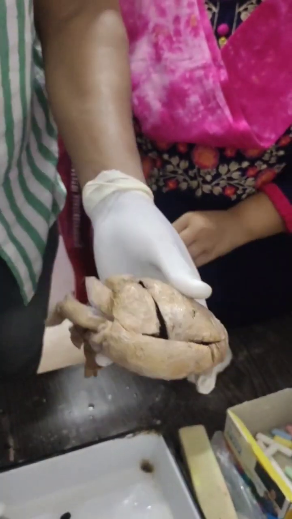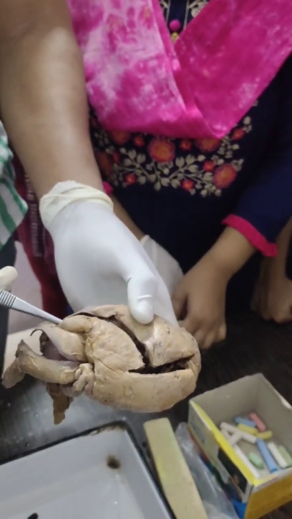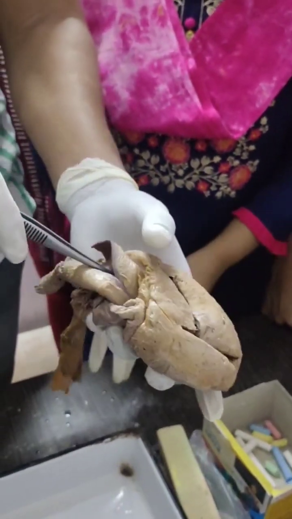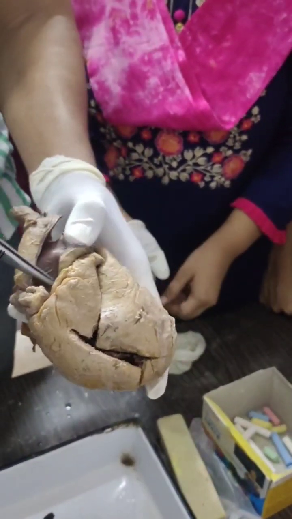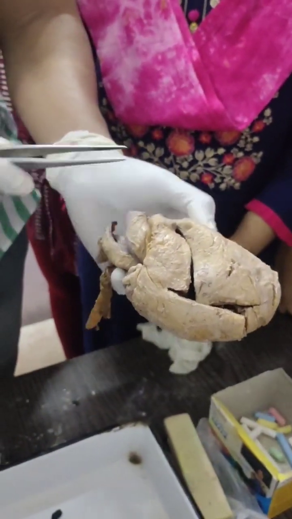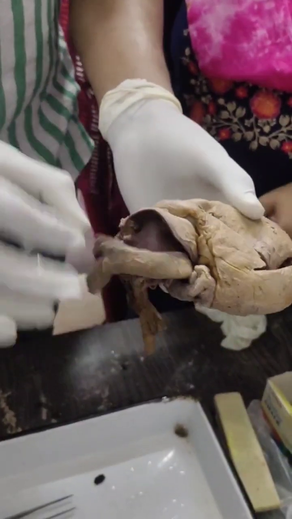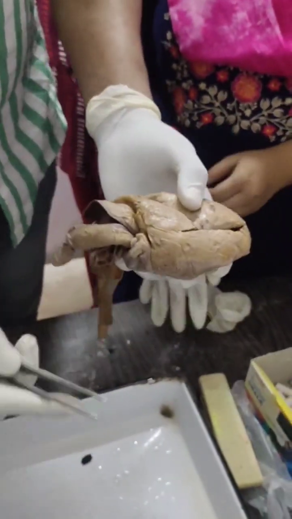You can see the passage of the right ventricle towards the tubular opening, nothing but the pulmonary trunk, and this opening enters into the left ventricle over here. So obviously this must be the aorta. Okay. So this is the right ventricle, this is the left ventricle, this is the aorta, and this is the pulmonary trunk.